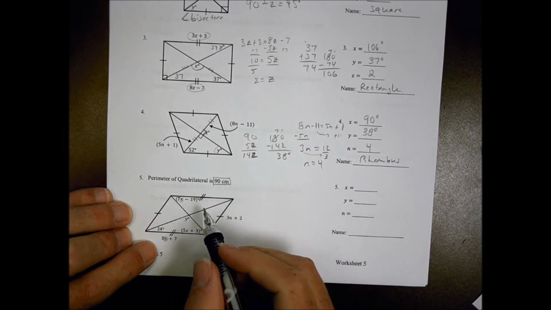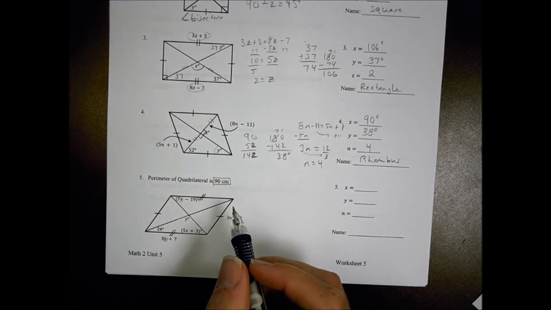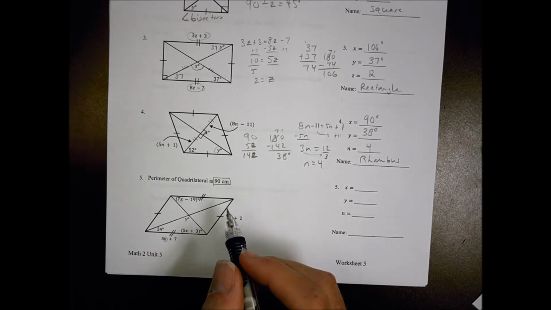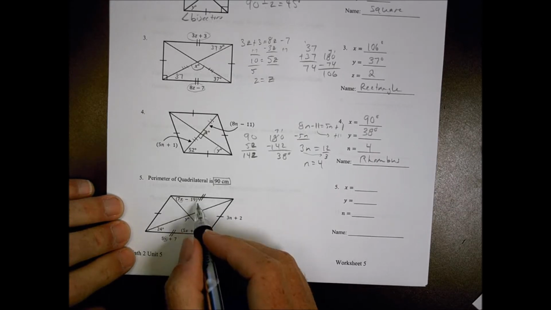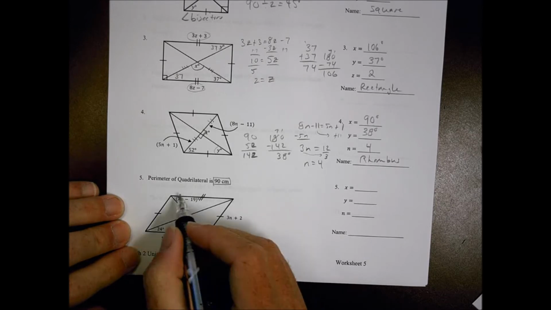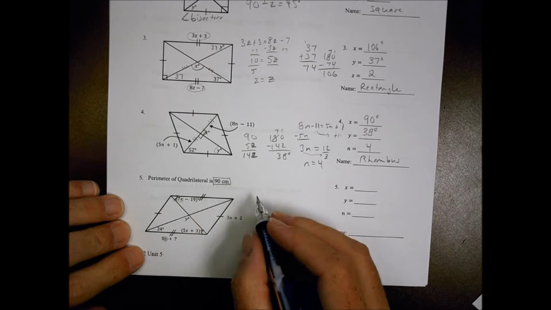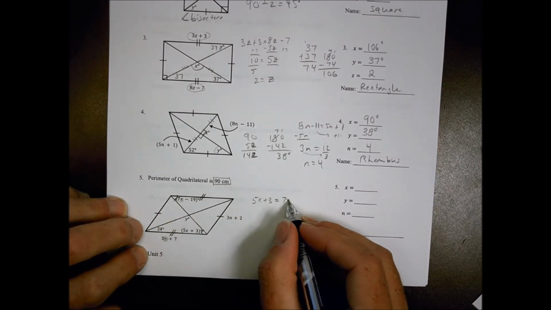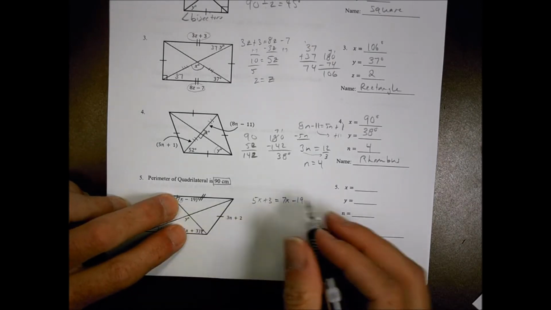Okay, so when I have a 5x. Oh, sorry. So this angle here, this 5x. Oh, that's a degrees. I'm sorry. So this angle here is going to be equal to the alternate interior angle over here. It's like an alternate interior angle of the parallel lines. So 5x plus 3 is equal to 7x minus 19. Sorry, I was reading that wrong initially.